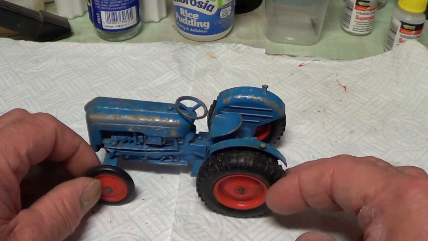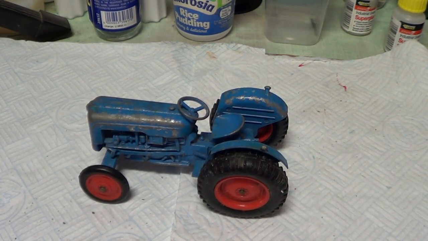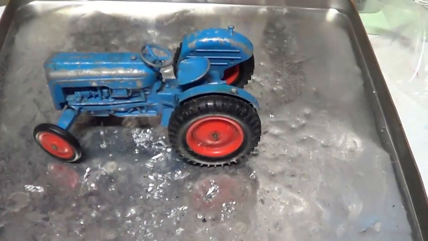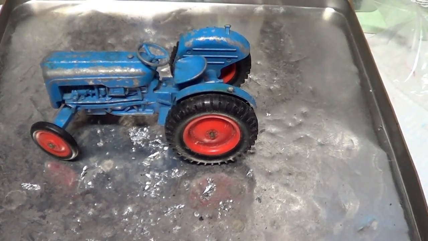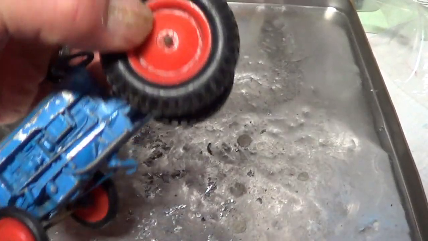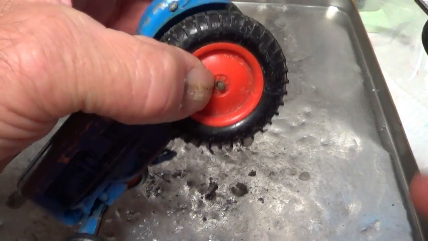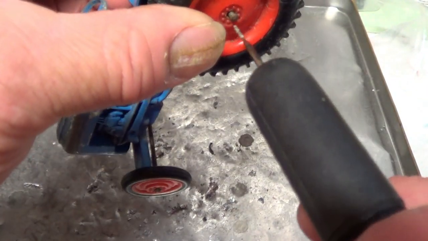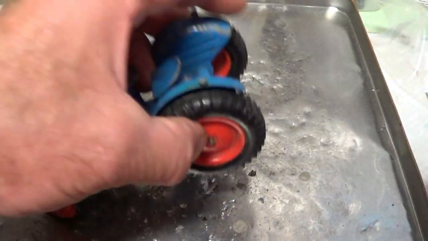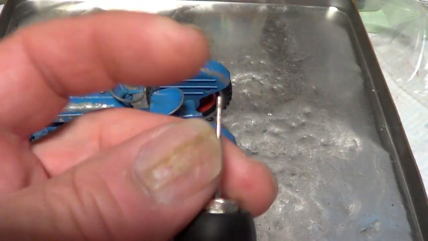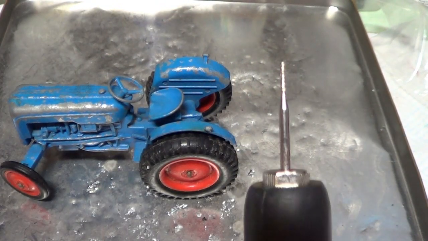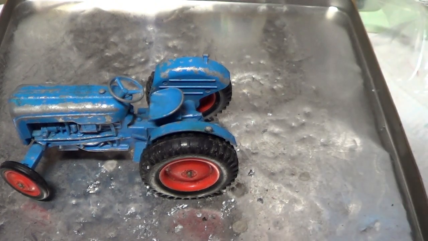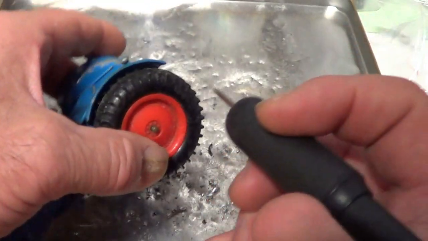Okay, wheels off then. Okie doke, so I'm going to get these wheels off, and I'll use this piece on the Dremel again. So here we go.